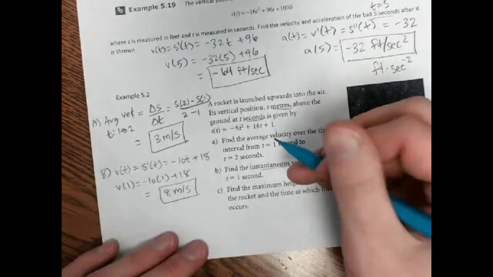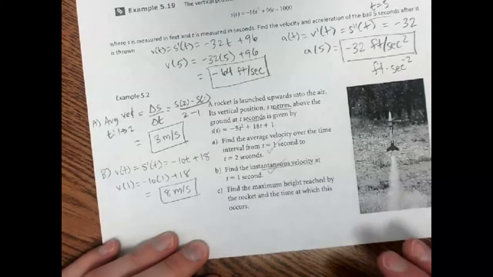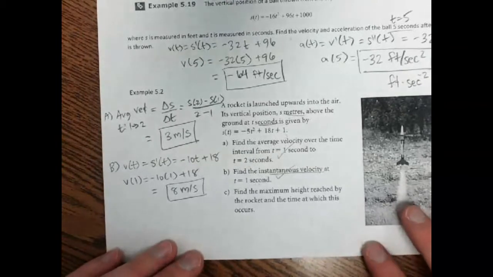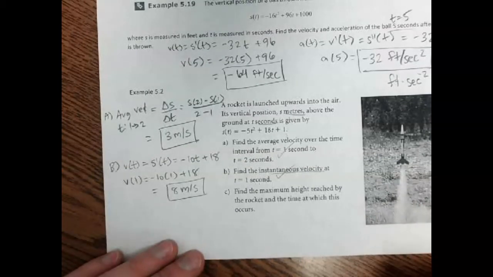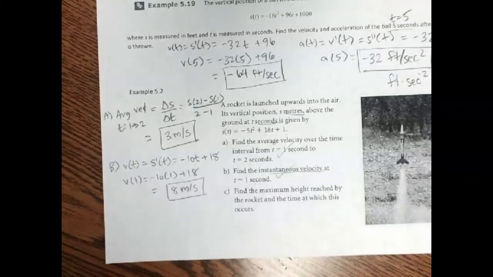Okay, so we did this average velocity, no calculus involved. We did this very minimal amount of calculus, you're just taking the derivative. And now we're already on part C. Find the maximum height reached by the rocket, and then find the time at which this occurs. My pencil head just is not working today. I am sorry. Okay, so here we go.